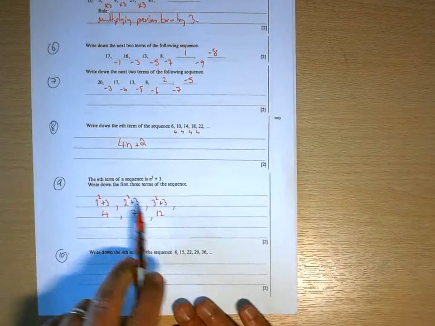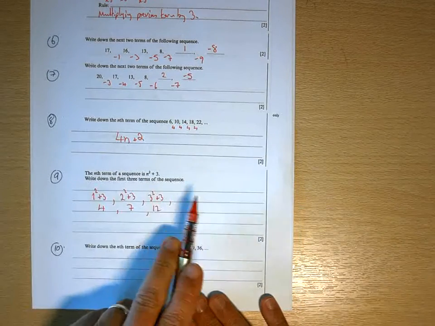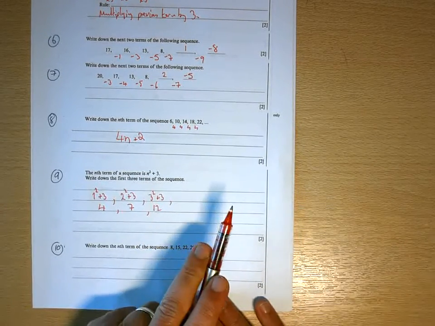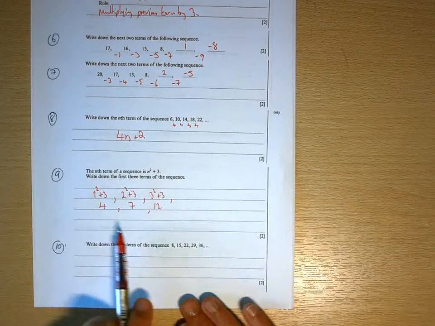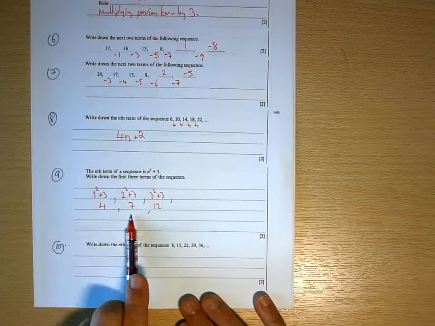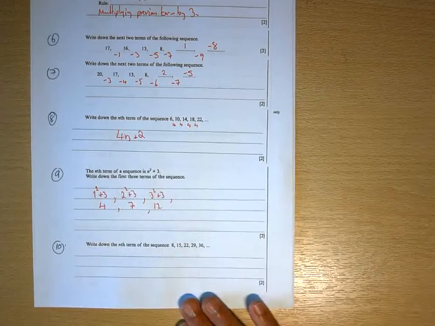If you wanted to keep that going, the next one would be 4 squared plus 3, 5 squared plus 3, etc., etc. And then you work those out, so the first 3 terms are going to be 4, 7, and 12.